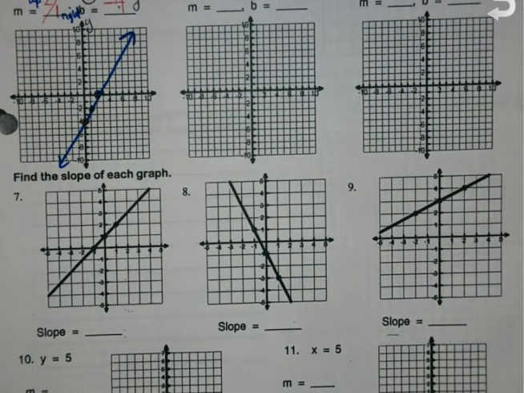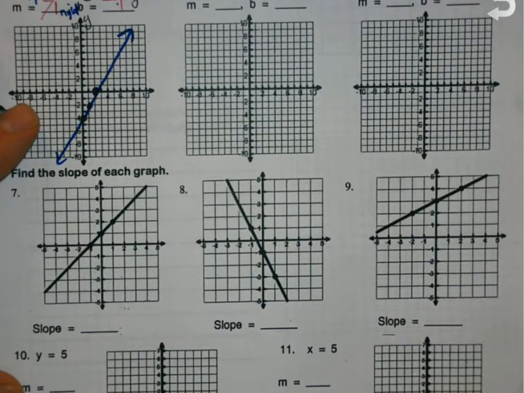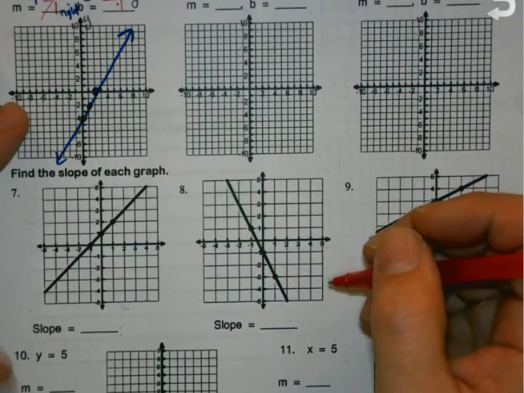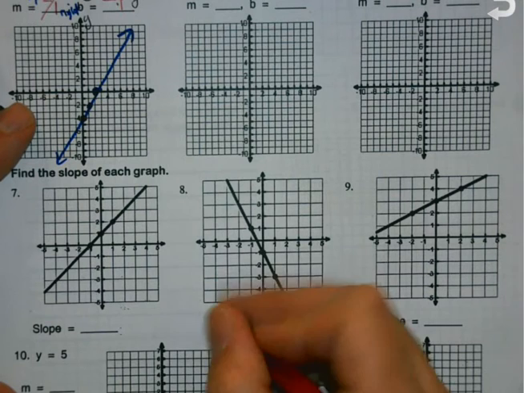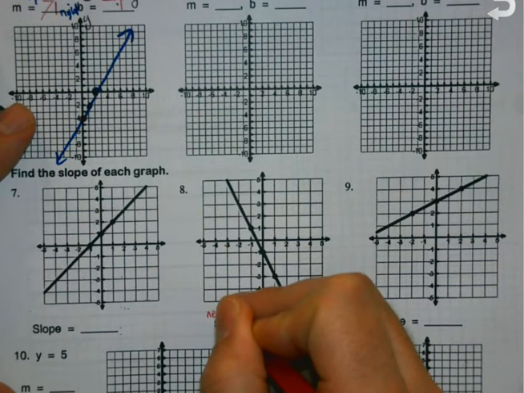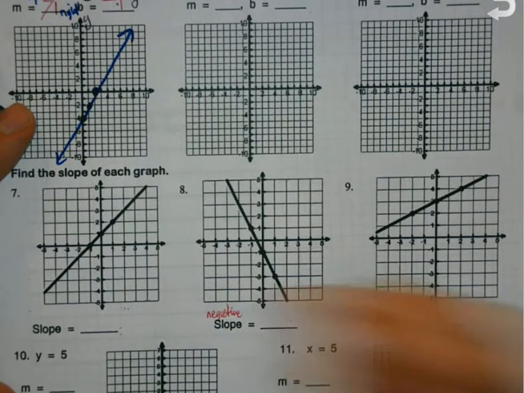Down here, it says find the slope of the graph. And we've done this before. We basically have said, okay, let's jump in the middle. Let's do number 8. I notice a couple of things. I see this is going down to the right, so I know my slope is going to be negative. Mr. Slope Guy could even help me with that.